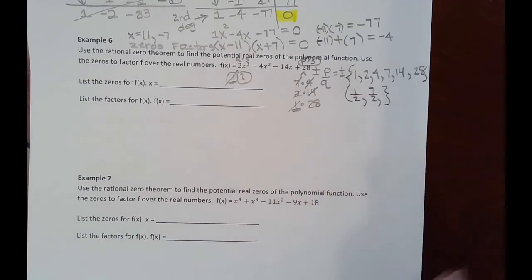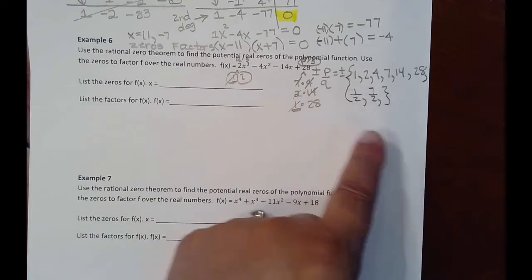So somewhere in this list are all 3 answers, if there are 3 real zeros, because the most you can have is 3 real solutions for this particular polynomial, being that it's 3rd degree. And I am going to try and find the first one through synthetic division, but I don't think I want to go through all these numbers in the list.